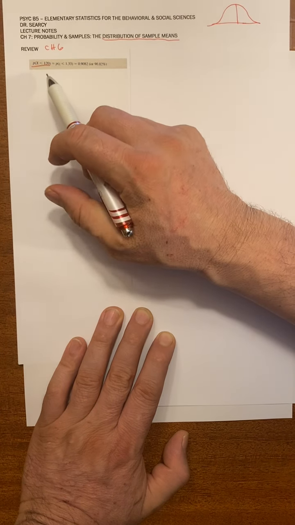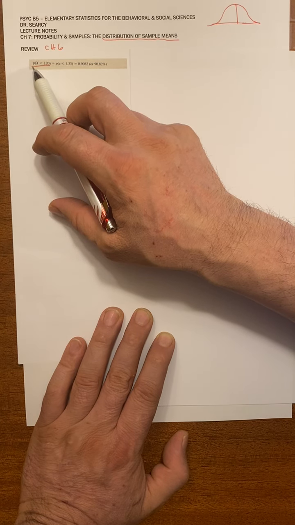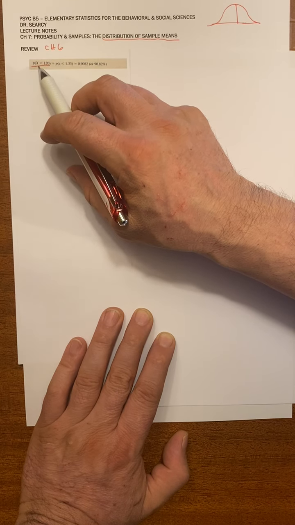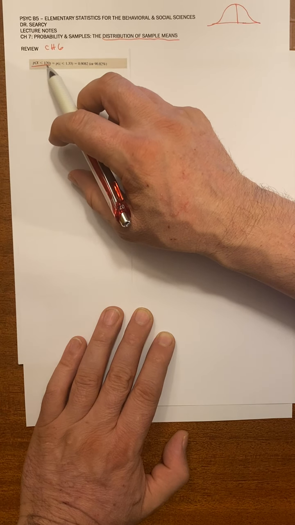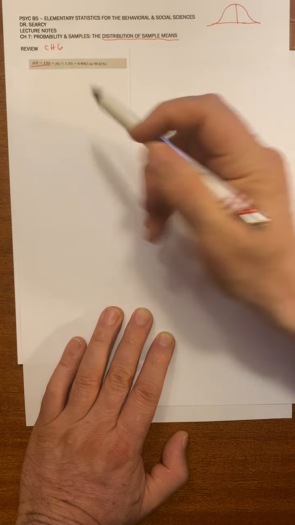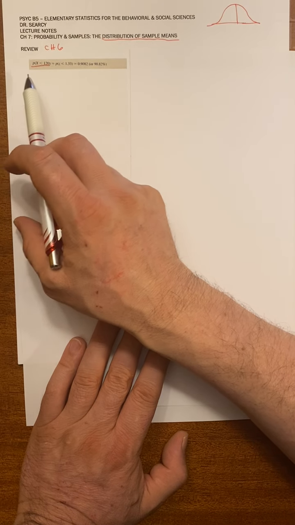It's asking what the probability is that you're going to reach into some distribution and pull out some x, and that x is going to be less than 120.